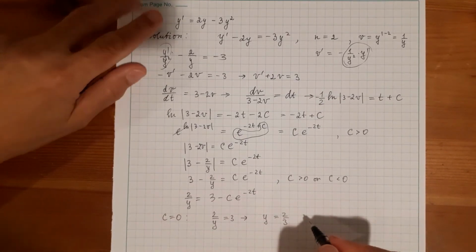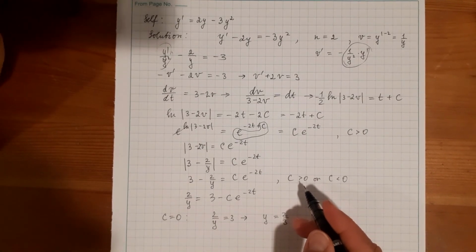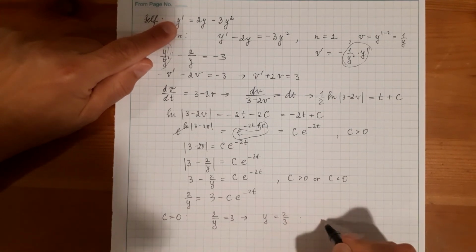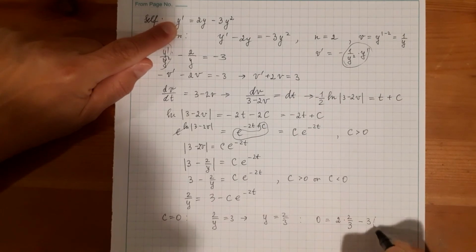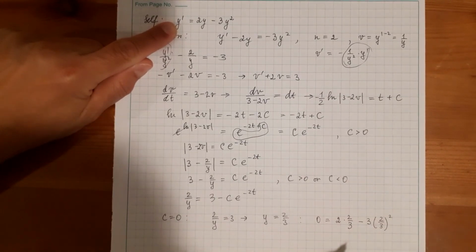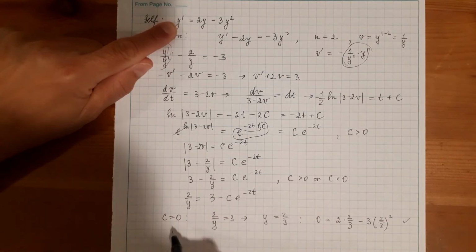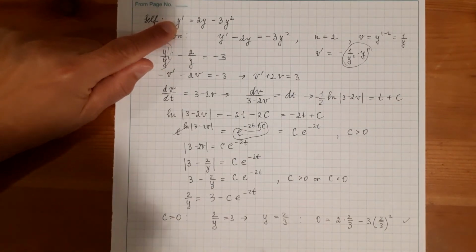I'm going to plug it back into my equation. If it's a solution, I'm going to allow my constant to be equal to 0. If it's not, well, I'm not going to consider it. So let's check. The derivative of 2 over 3 is 0, right? 2 over 3 here minus 3 times 2 over 3 squared. Well, what we see, we have 2 squared, 3 cancels with one of these 3s, and 3 stays here. So it checks. Actually, we can allow my constant to be equal to 0. So here the constant can be any number, positive, negative, or 0, because 2 over 3 is fitting into the equation. Well, very good.